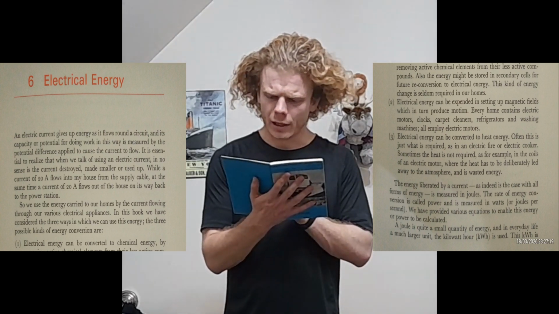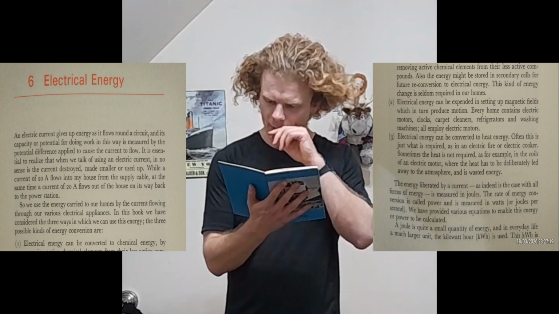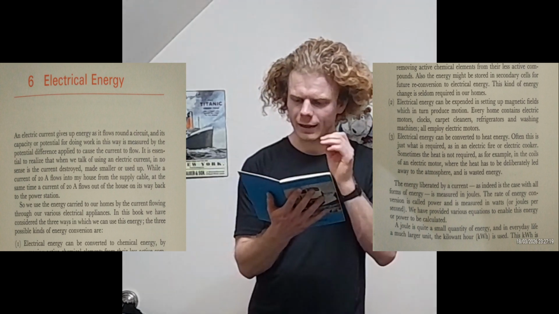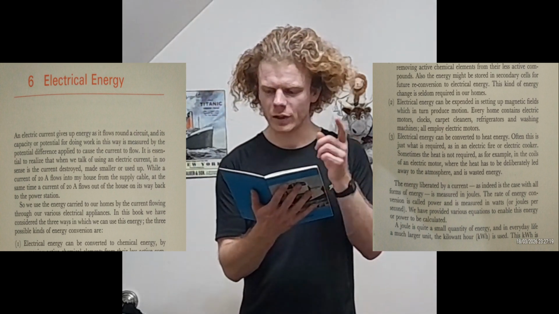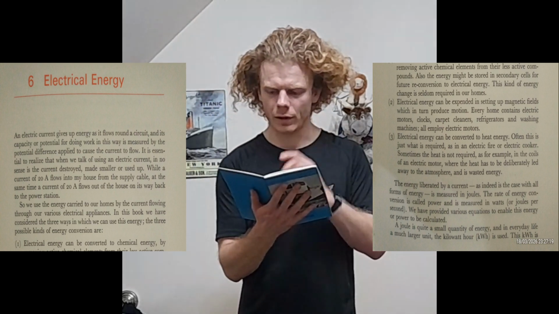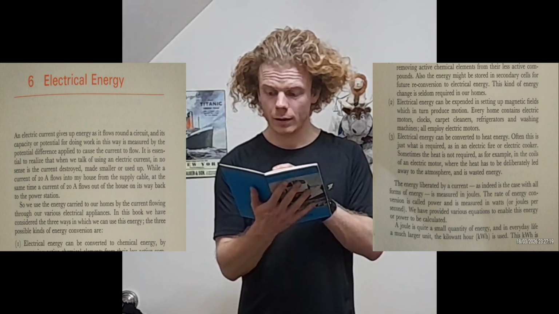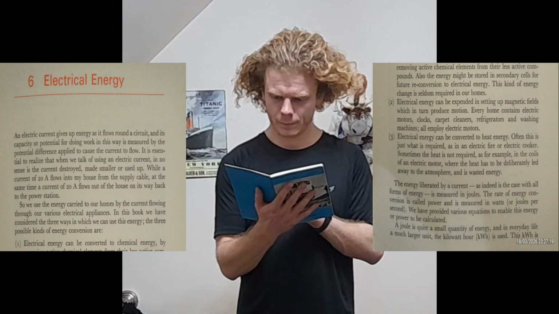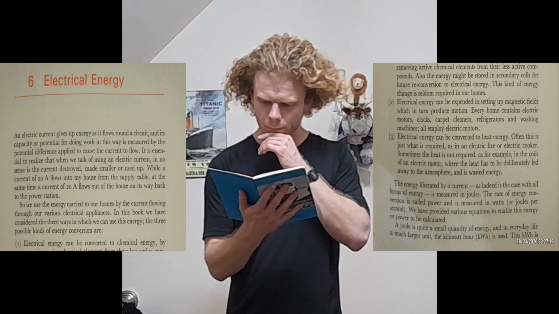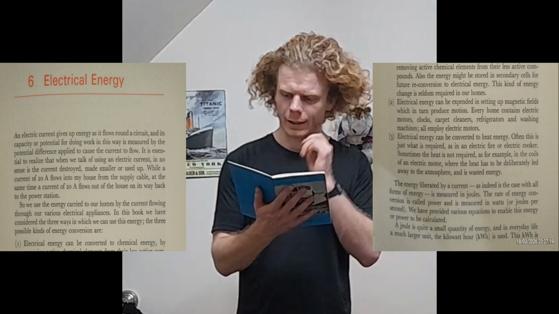An electric current gives up energy as it flows around a circuit, and its capacity or potential for doing work in this way is measured by the potential difference applied to cause the current to flow. I don't really understand it.